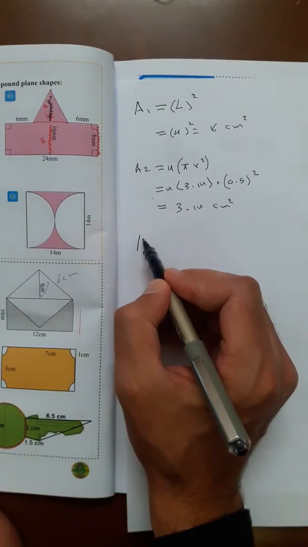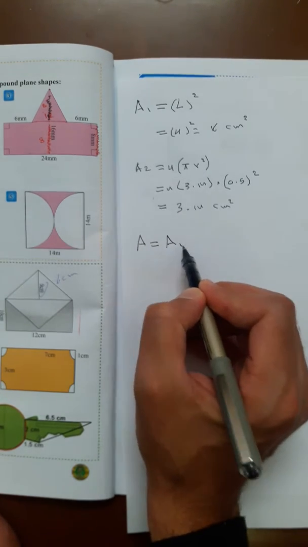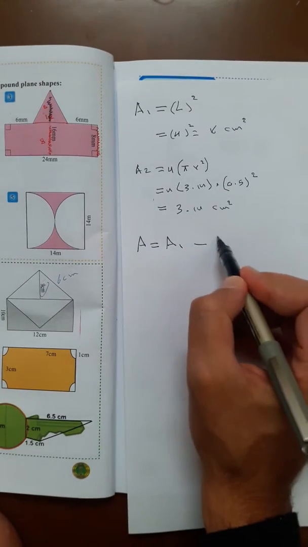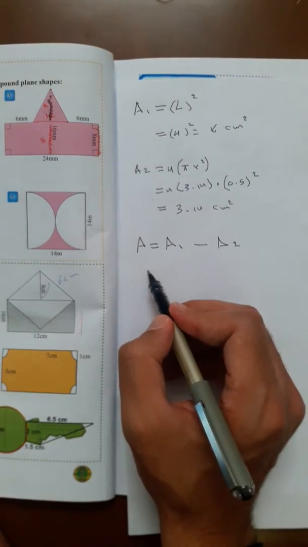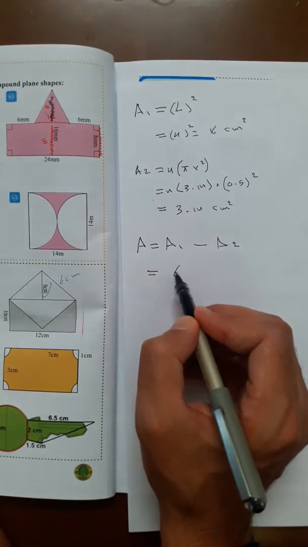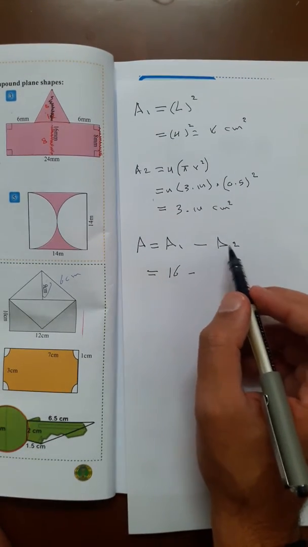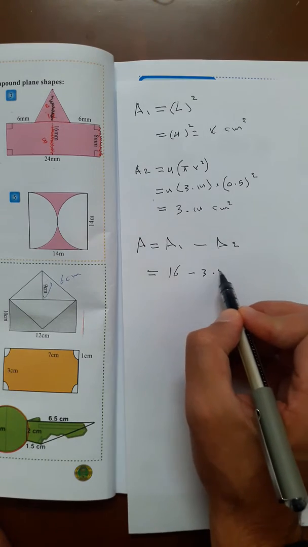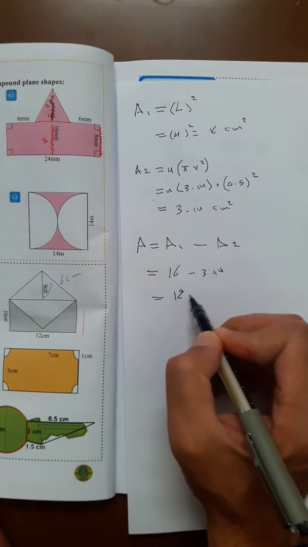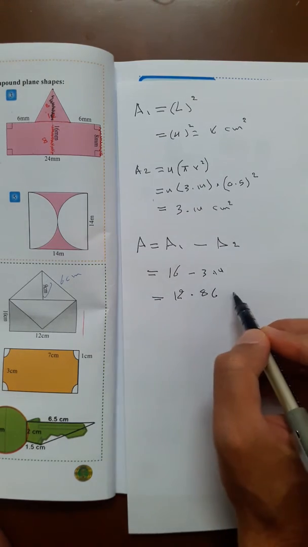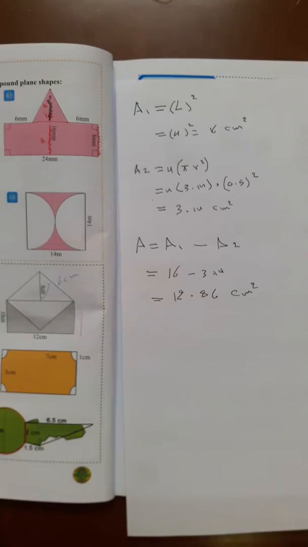So A is equal to A1, the area of the square, minus A2, the area of the 4 circles, and this is equal to 16 minus 3.14, which is equal to 12.86 centimeter square. This is the area of the shaded shape.